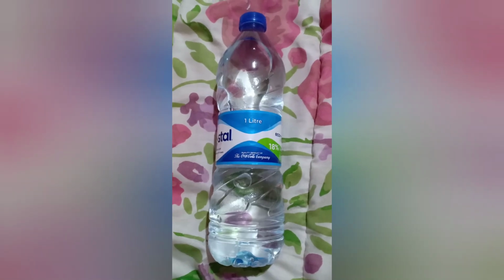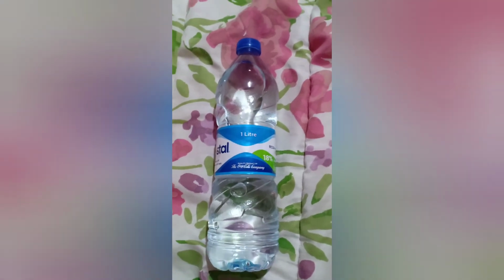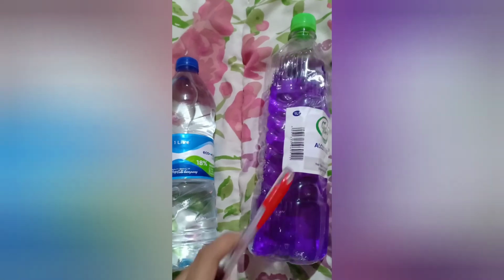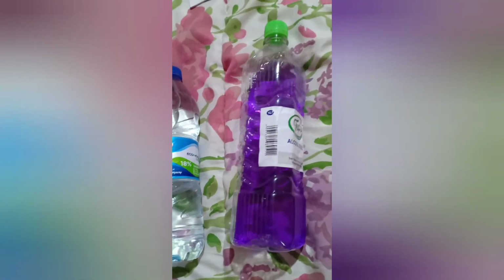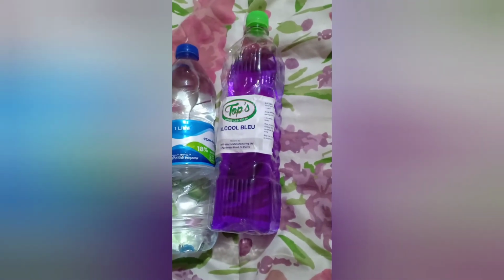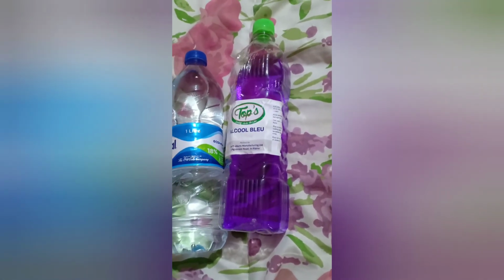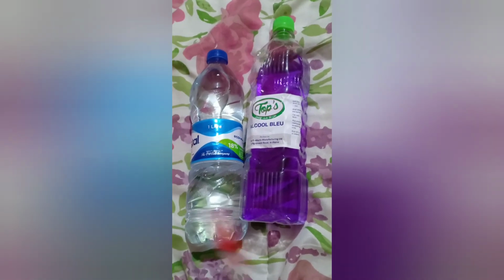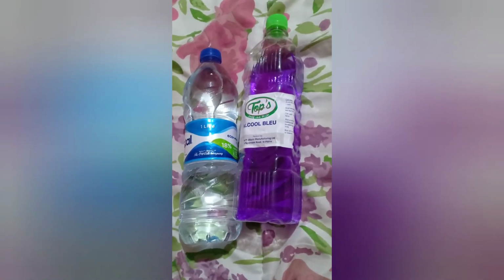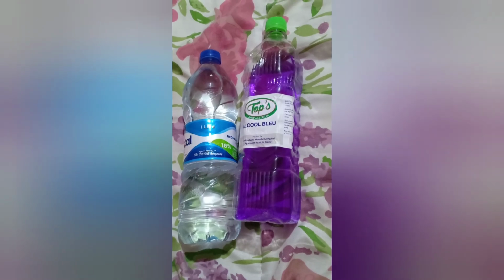This water bottle is 1 liter. As you can see, we have 1 liter written on the bottle. So it is for drinking purposes. And now, we have this. It is 1 liter as well. It is the blue alcohol. Can we drink this? No, it is not for drinking purposes. So over here we have 2 bottles and they are 1 liter each.